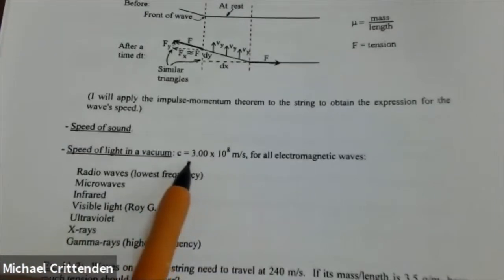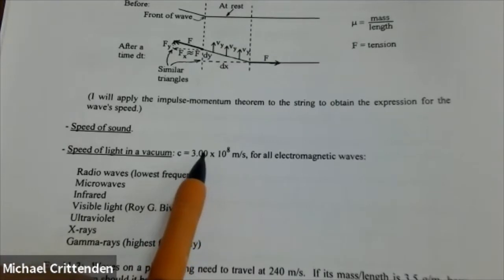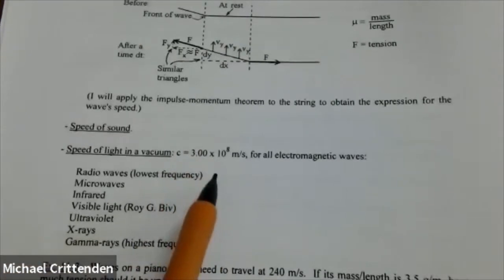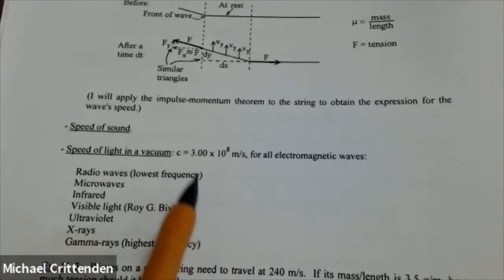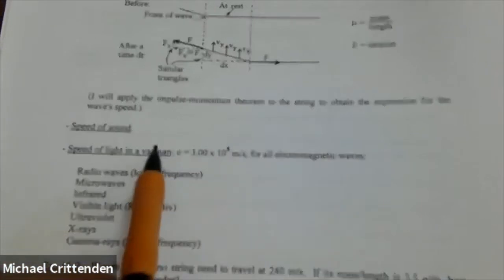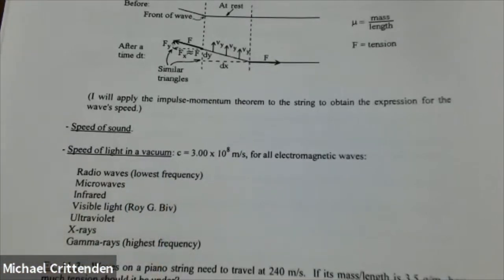But if you round it off to three significant figures, 3 times 10 to the 8th. This is if it's moving through a vacuum. If it's moving through some material substance, like water or glass or something like that, the story becomes significantly more complicated. And this seems to be my day to talk about physics 133.